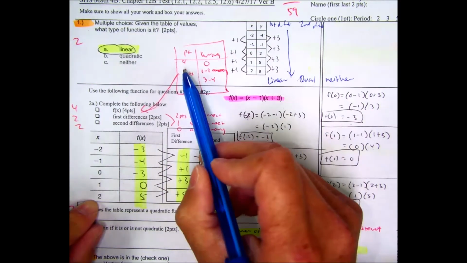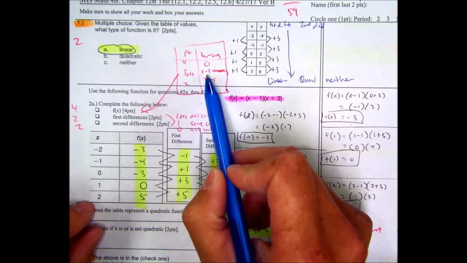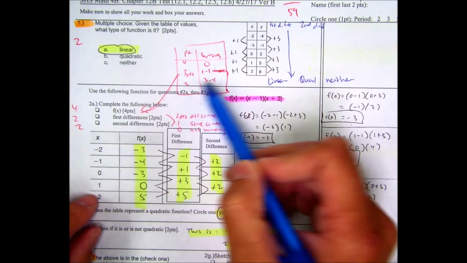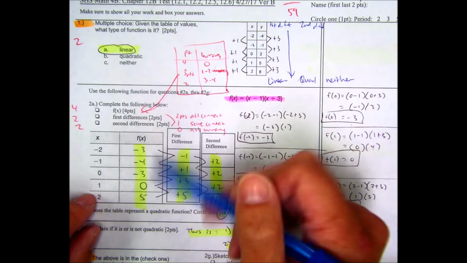Here, if you made 0 mistakes, you got 4 points. 3 points if you made 1 or 2 mistakes, and then 2 points if you got something right, but most of it wrong.